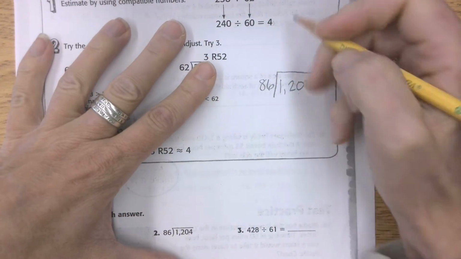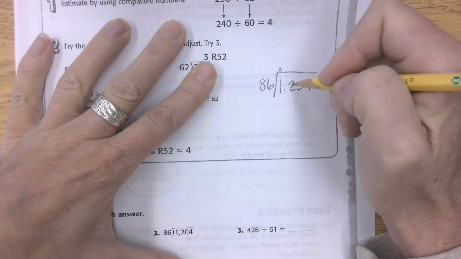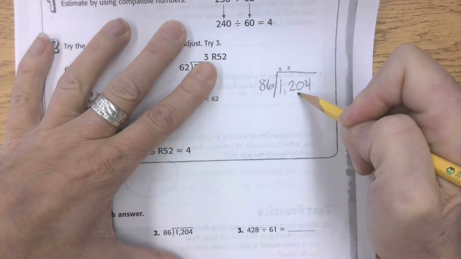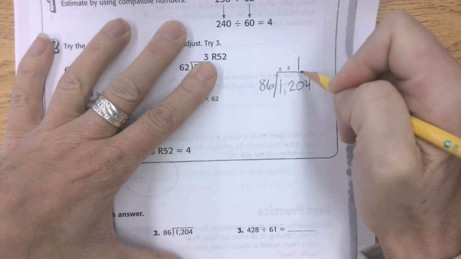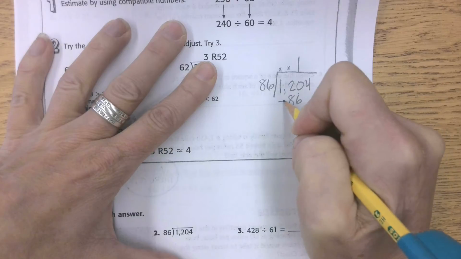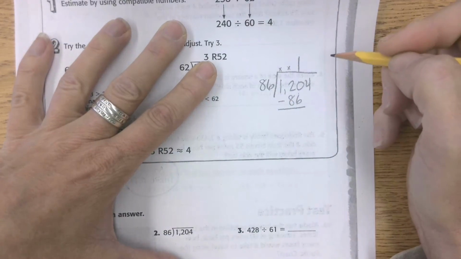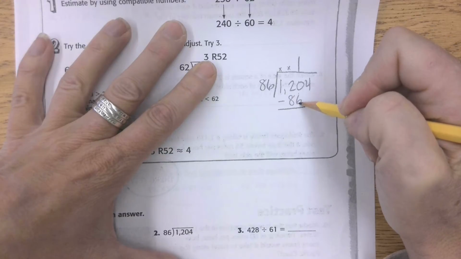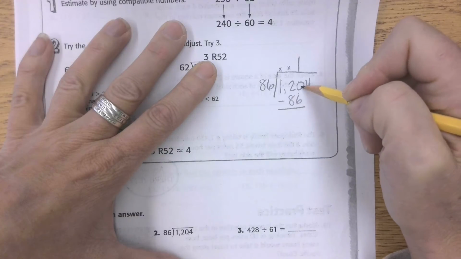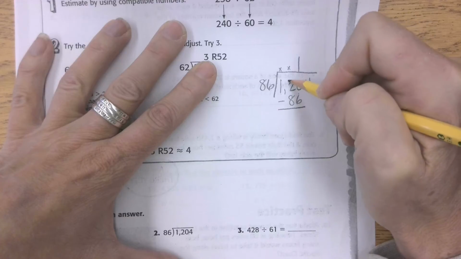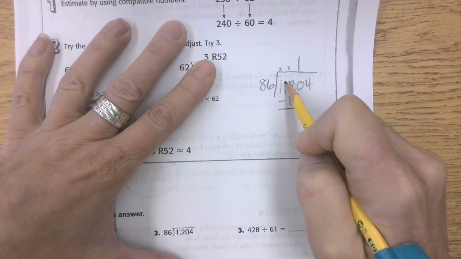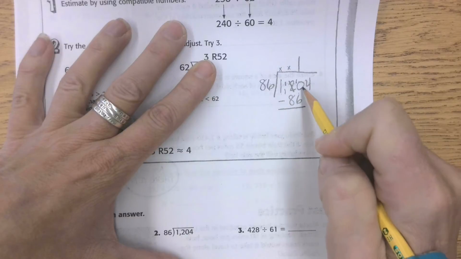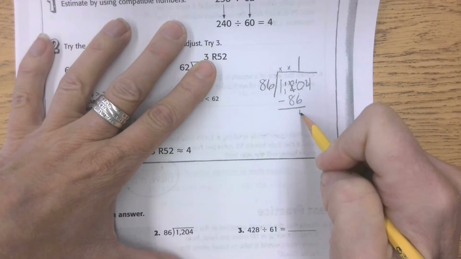86 goes into 1. Nope, not going to happen. 86 goes into 12. Nope, not going to happen. 86 goes into 120. Yeah, we can do that. 1 times 86 is 86. So hopefully you guys remember your subtraction skills because we have a bottom bigger borrow situation. We can't take 0 minus 6. That won't work. So we'll borrow from next door. 2 becomes 1. This 0 becomes 10. 10 minus 6 is 4.